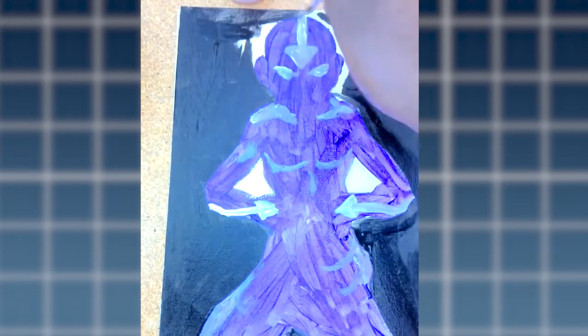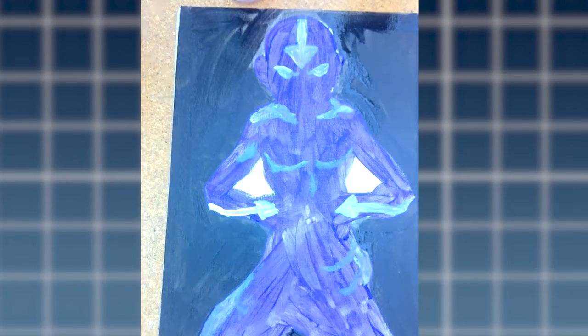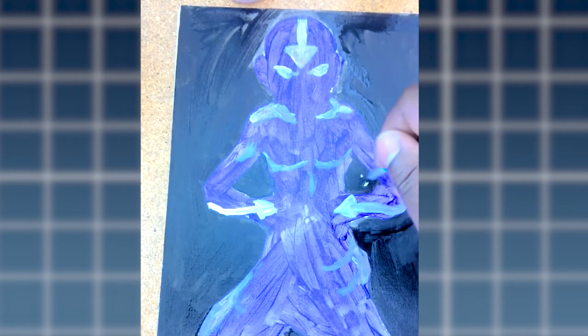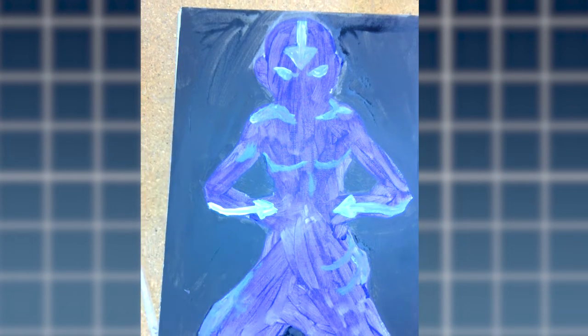Once the black background is dry, as well as the purple silhouette, I'm going to take the black and fill in the purple silhouette, not completely, but just the middle of it. So I'm going to leave a purple outline showing throughout, but we're going to fill in the center of the silhouette with black.